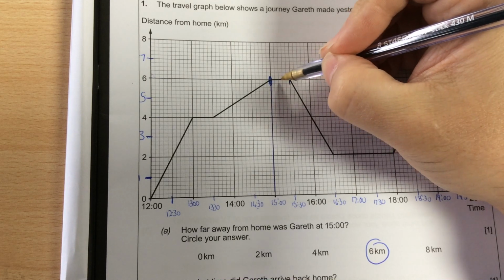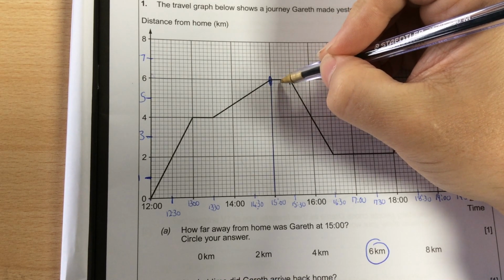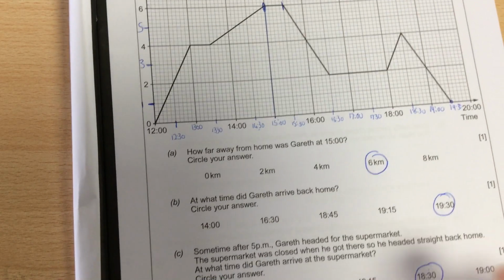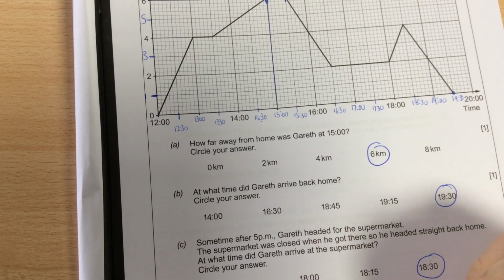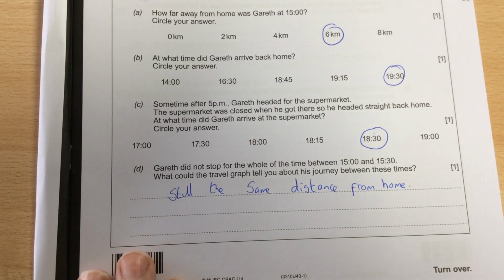All right, but he's always still, so he's basically just staying the same distance away from home. So his distance away from home is not moving. It doesn't mean he's stationary. It just means he's still the same distance away from home. So he's still 6 kilometres away from home. But he might not still be in the same spot.